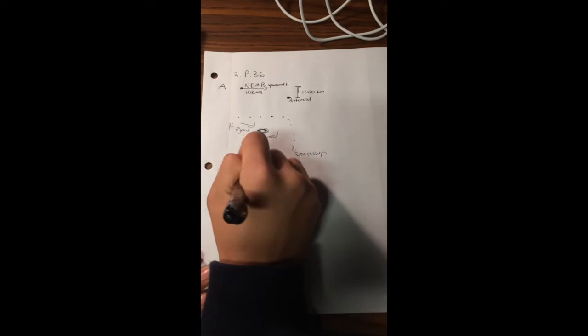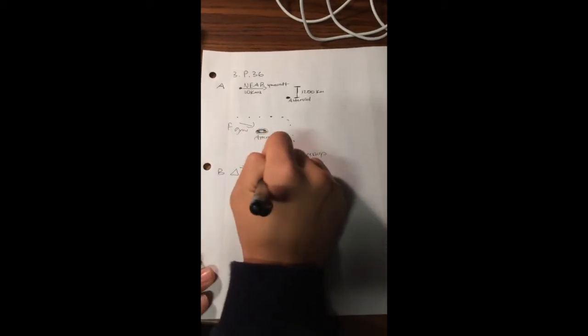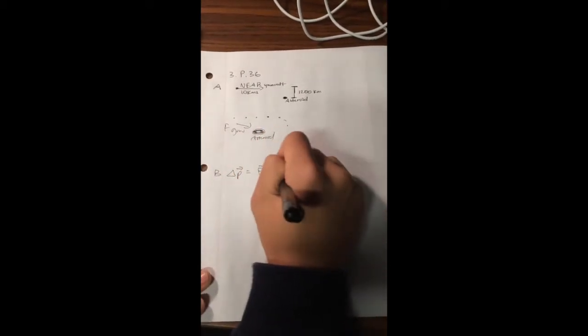Part B says to make a very rough estimate of the change in momentum of the spacecraft that would result from encountering Matilda, and explain how you made your estimate. We have the fundamental principle that the change in momentum is equal to the net force times the change in time.